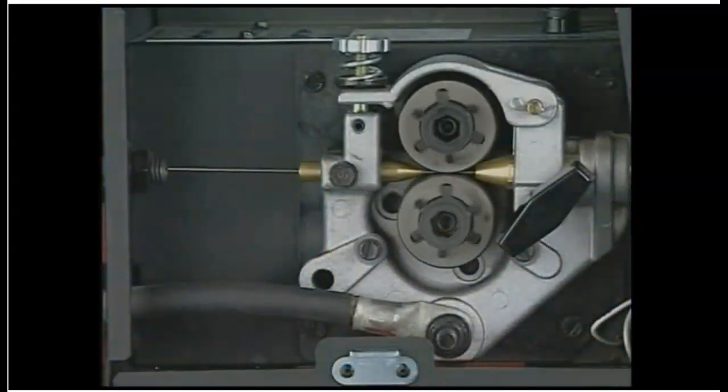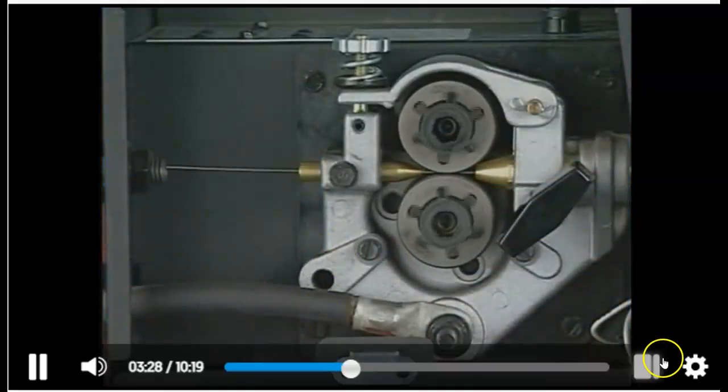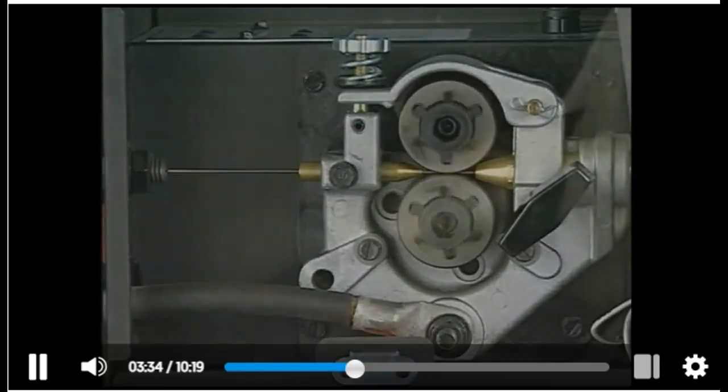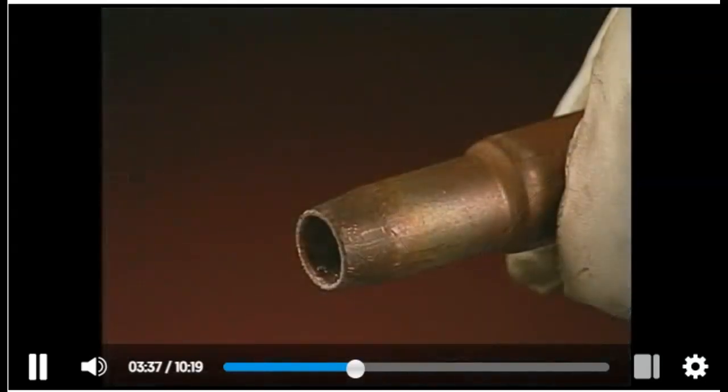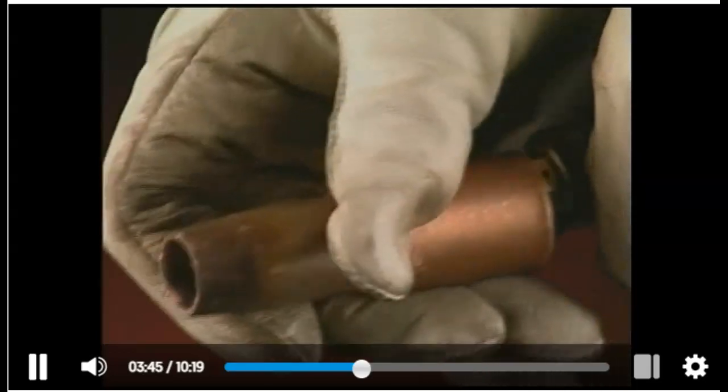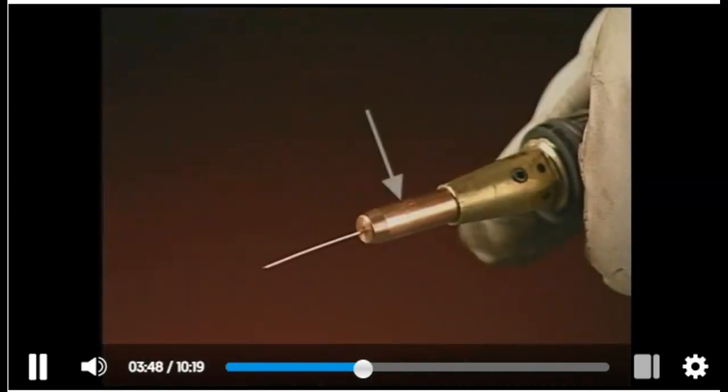Drive rolls pull wire from the spool and feed it through the welding cable to the gun. Shielding gas is also supplied to the gun through the wire feeder. The gun trigger starts the flow of shielding gas and wire. The nozzle directs the shielding gas to the weld puddle. And the contact tube, located inside the nozzle, applies power to the electrode wire when you press the gun trigger. This causes the arc to form between the work and the tip of the electrode.